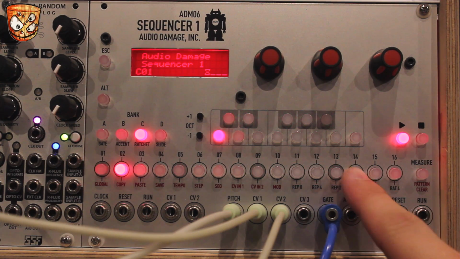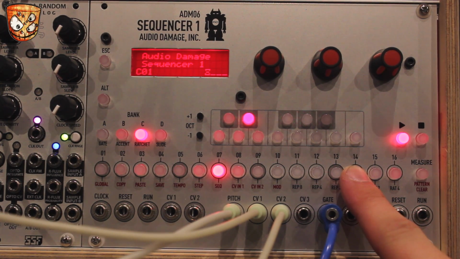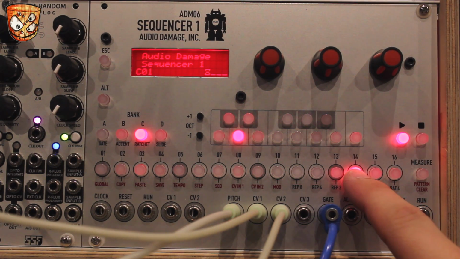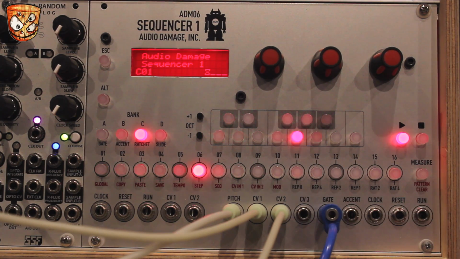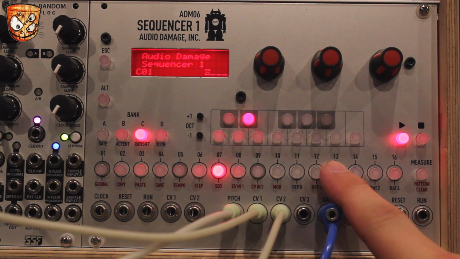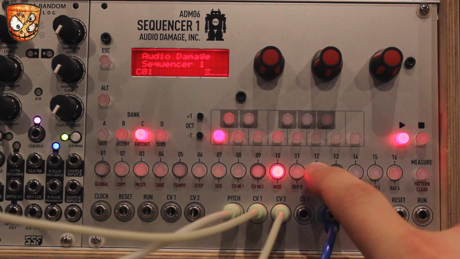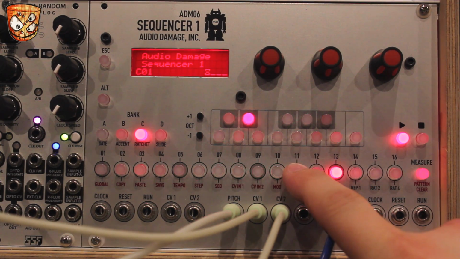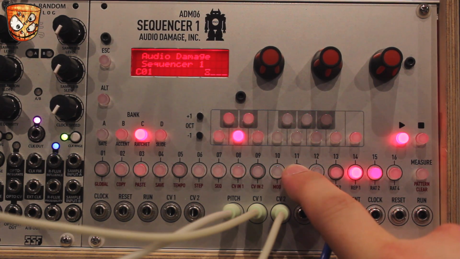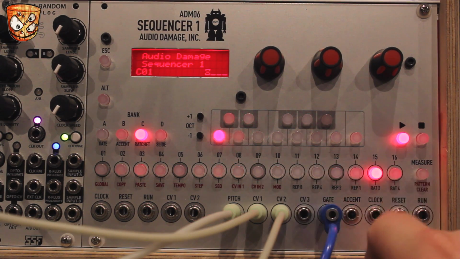So if I press and hold step 7, and when I let it go, it's going to bounce to where it should be in that sequence, not just at the step straight after the repeat that I've just held. So there you've got the performance repeats.